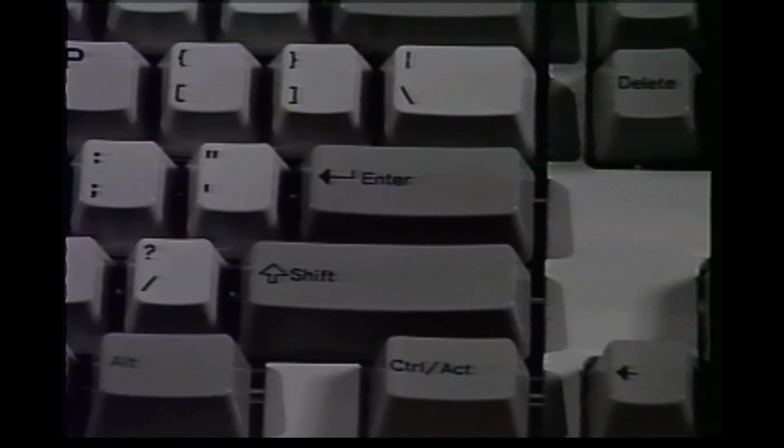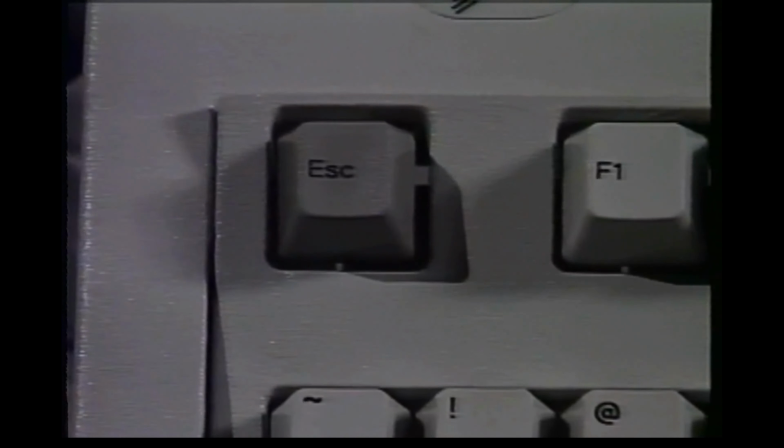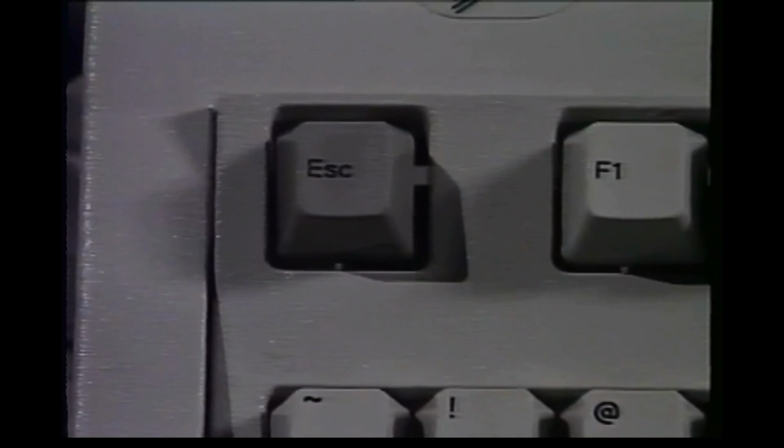You may be asked to press the Enter key to indicate that you have completed entering information into a field. If you change your mind about performing an operation, pressing the Escape key usually cancels your selection and returns you to the previous condition. Again, refer to the information provided with each application for instructions on the use of the keyboard.